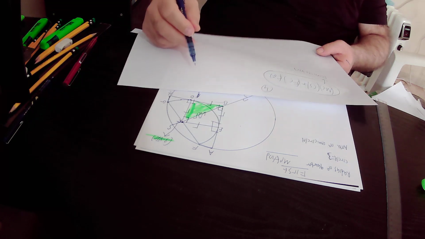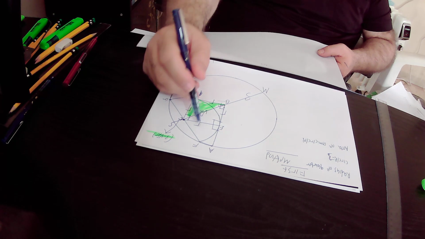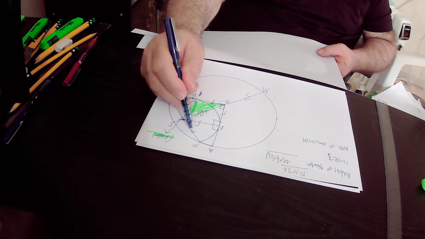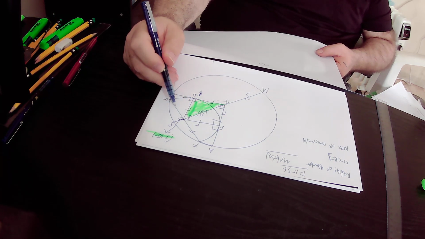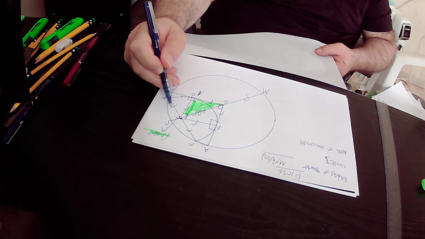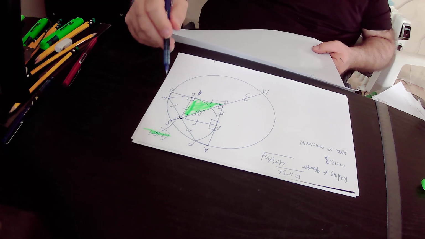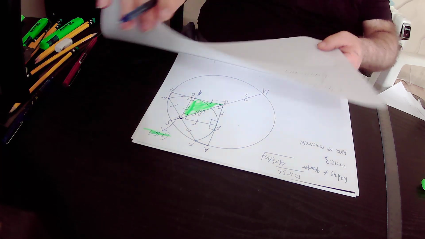And it is equal to FC. Here FC is the radius of the semicircle, that is to say it is equal to R. And CG is also the radius of the semicircle, so it is also equal to R. Therefore, FC times CG is R times R, that is R squared.